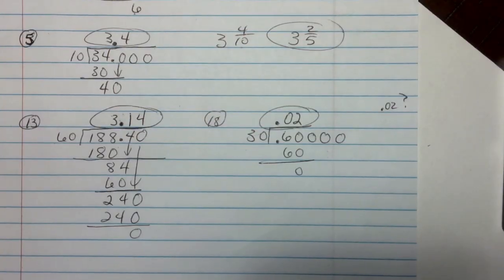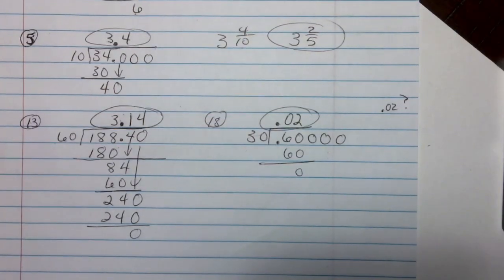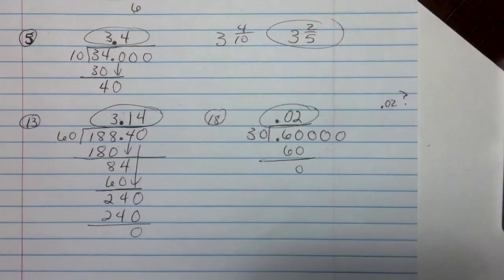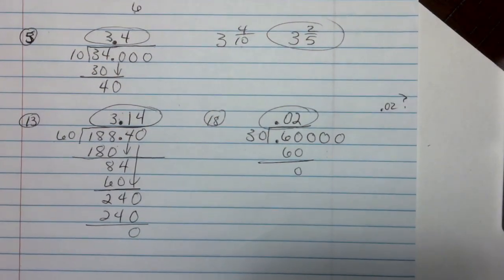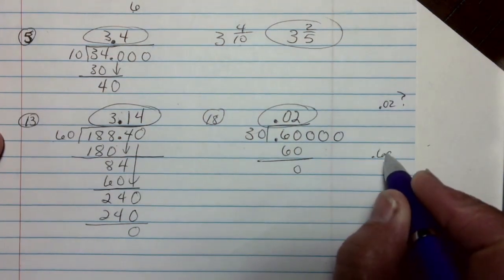Now explain that. Think about what we just did and explain it. All right, knowing me, I would probably think about this decimal 60 being like 60 cents.